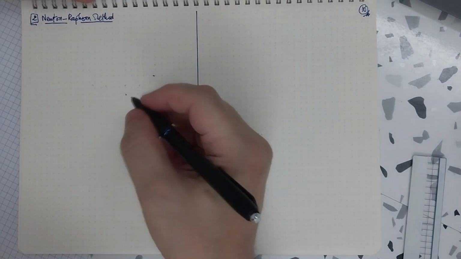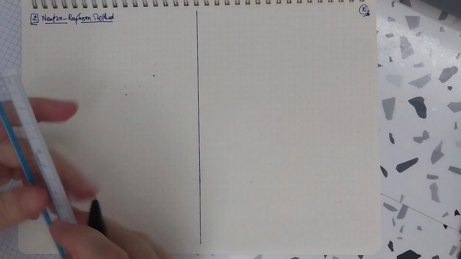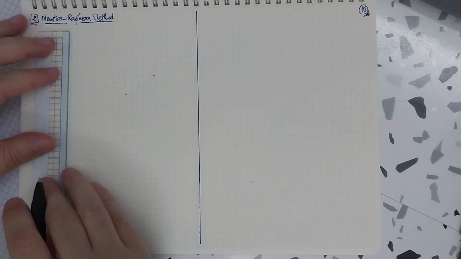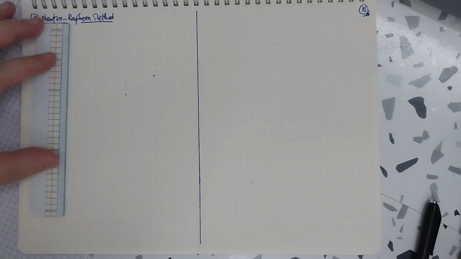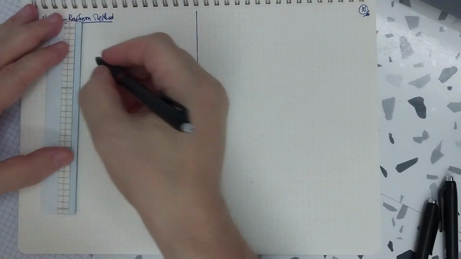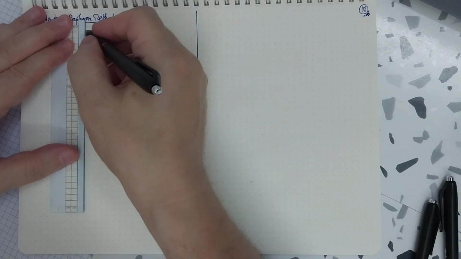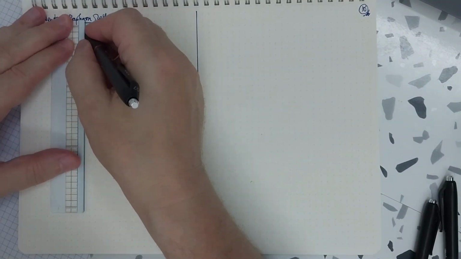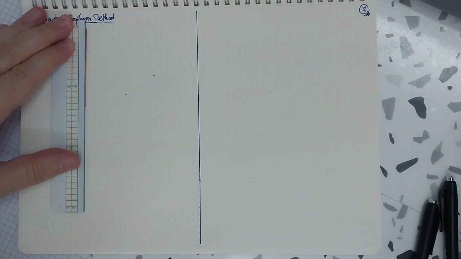So the method is based on the derivative of the function. So we need not only to evaluate the function at each iteration, but also the derivative.